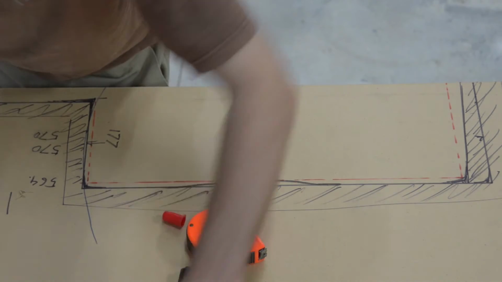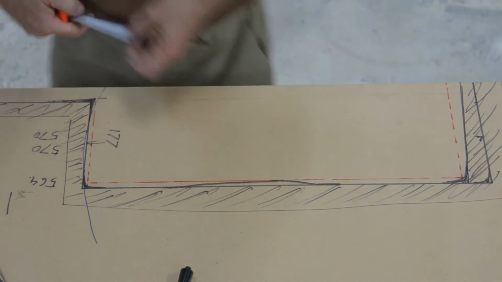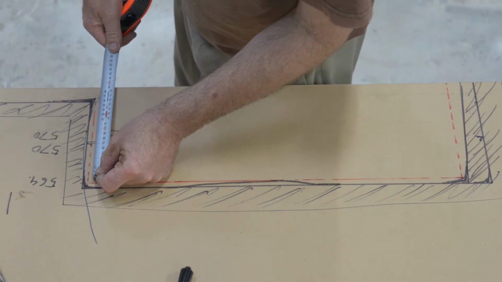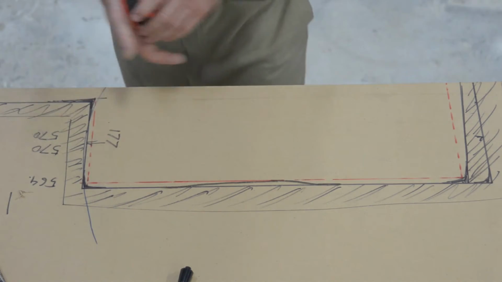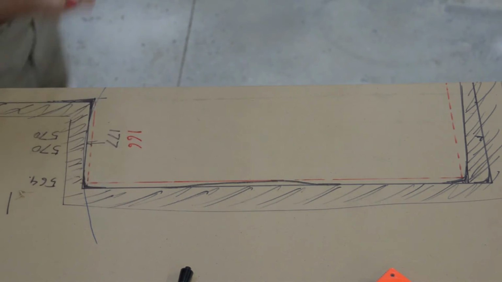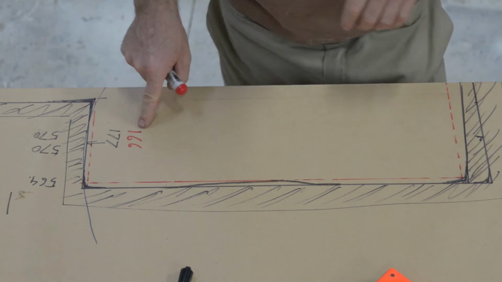So again, we thought we had 177. Now what do we actually have? We've got 160, I'm going to call it 166 millimetres. So what we ended up with was 166. Hence you can see the need for this, that's 11 millimetres difference.